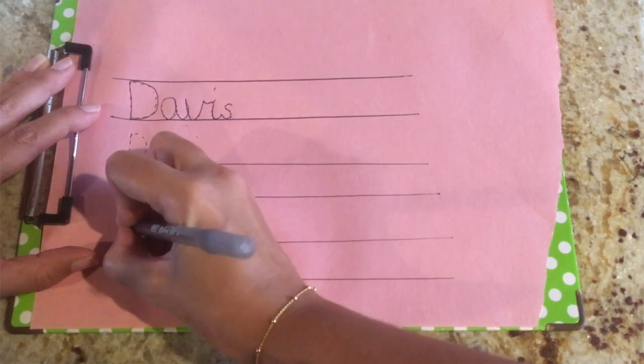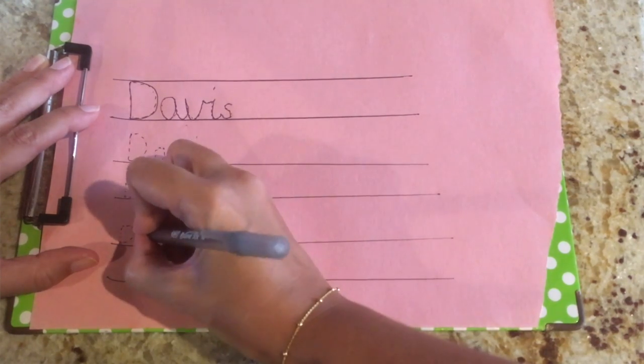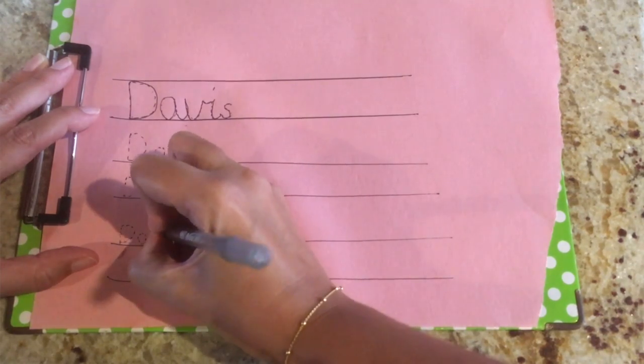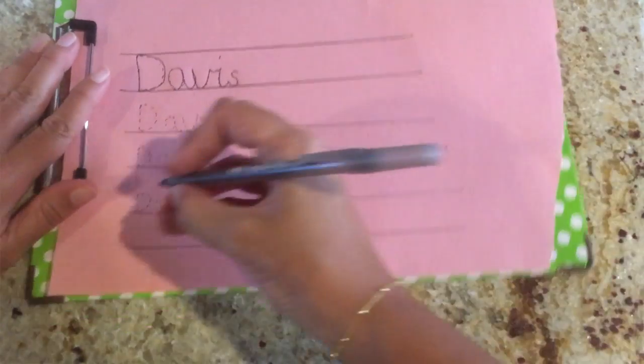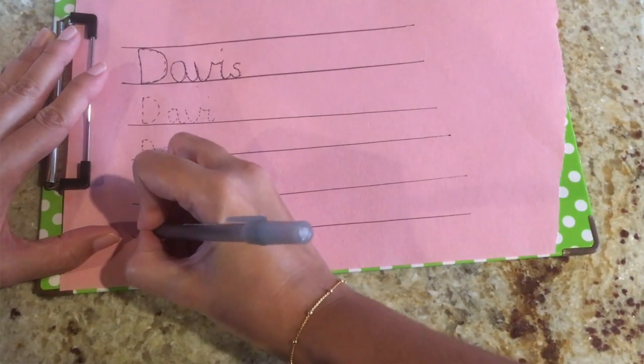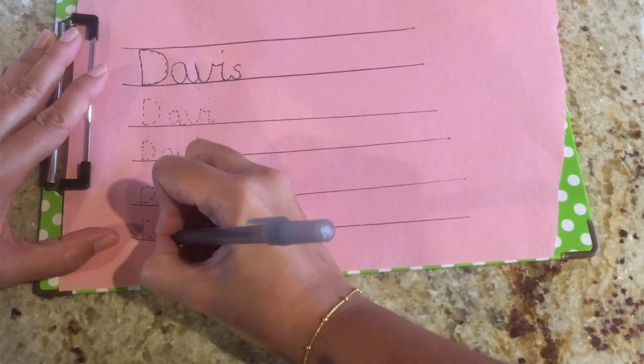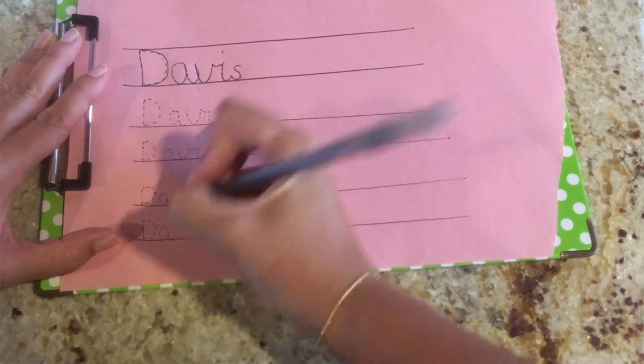Again, take your time. It's not something that is going to be done instantly, but I would recommend taking your time with this. Once they can trace it and recall which letters come next, give them all the letters except the last letter and let them fill in the last letter. If they get that correct, give them all the letters except the last two letters. And do that all the way until they can do it independently. You don't have to do it all at once. If you would like to do it over a period of time, feel free to do that.